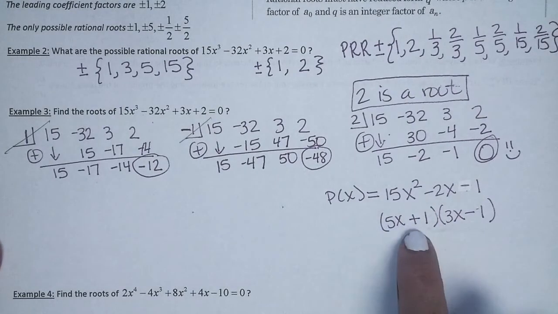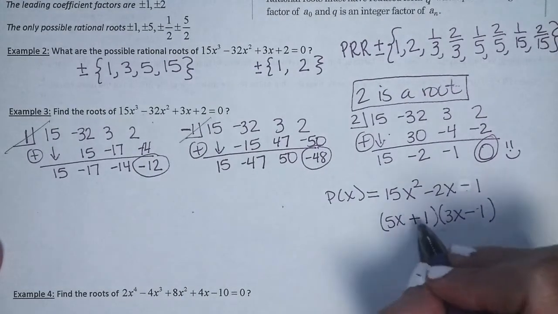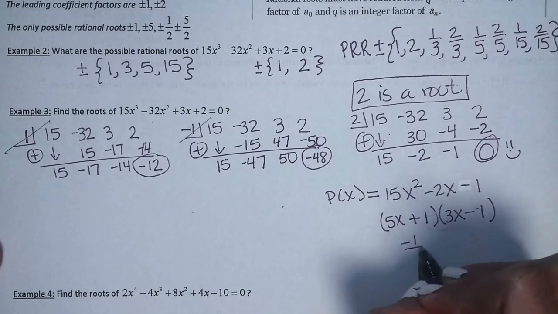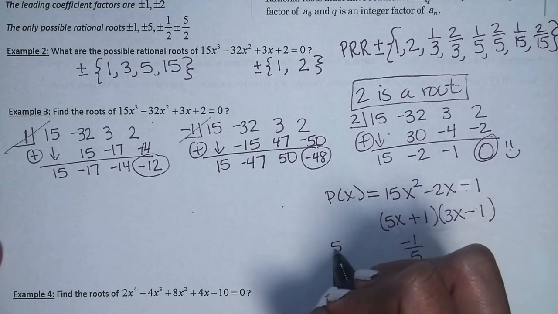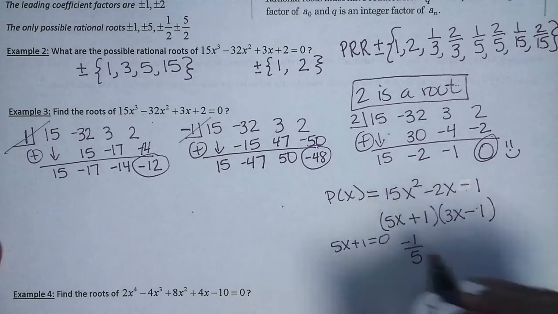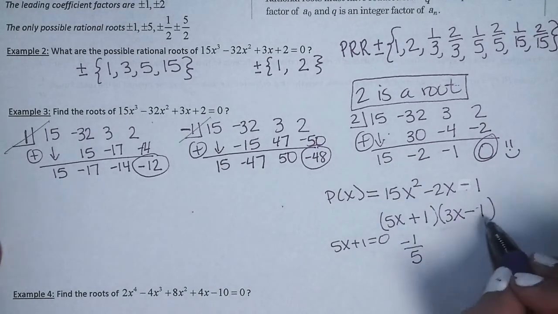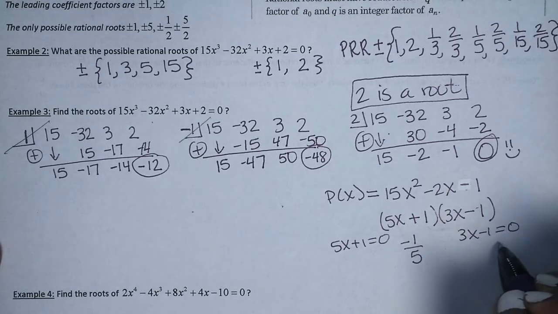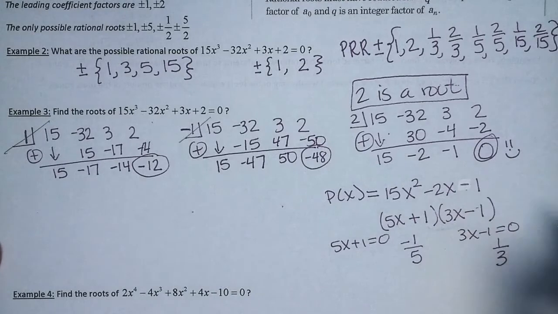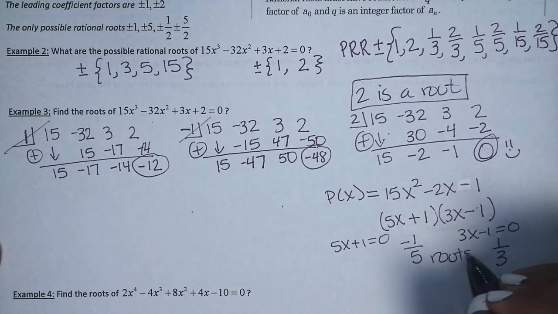So 5x plus 1 is a factor, so that means that negative 1/5 is a root, because you would just set 5x plus 1 equal to 0 and solve. And then the other one, 3x minus 1 equals 0, that means that 1/3 is a root.